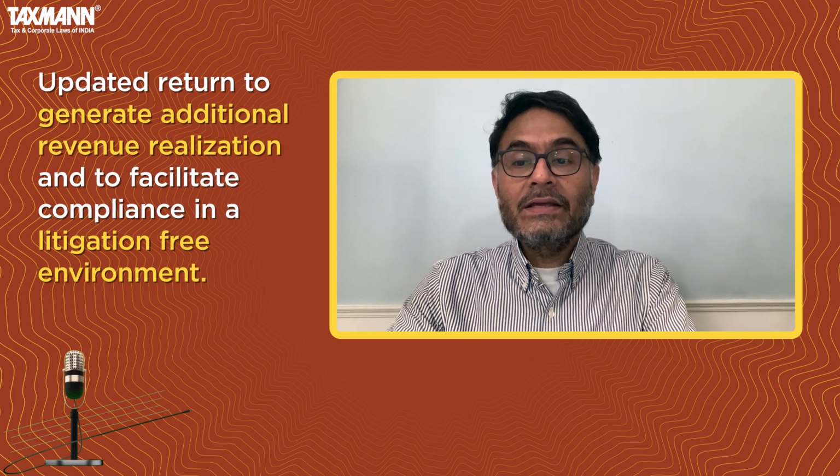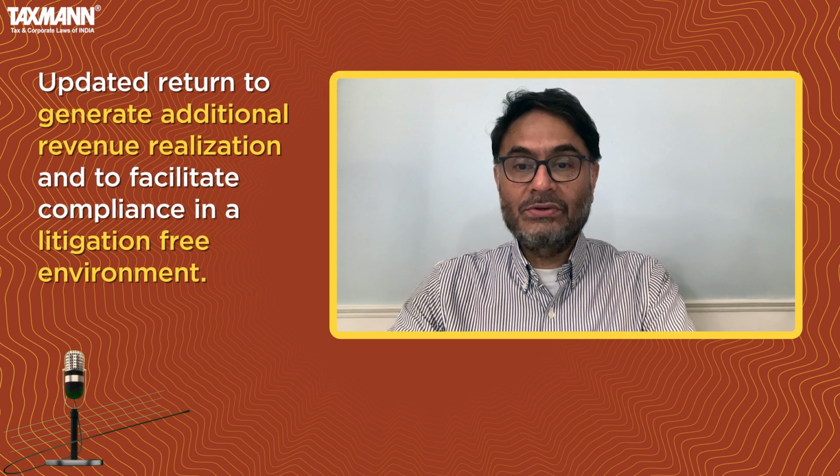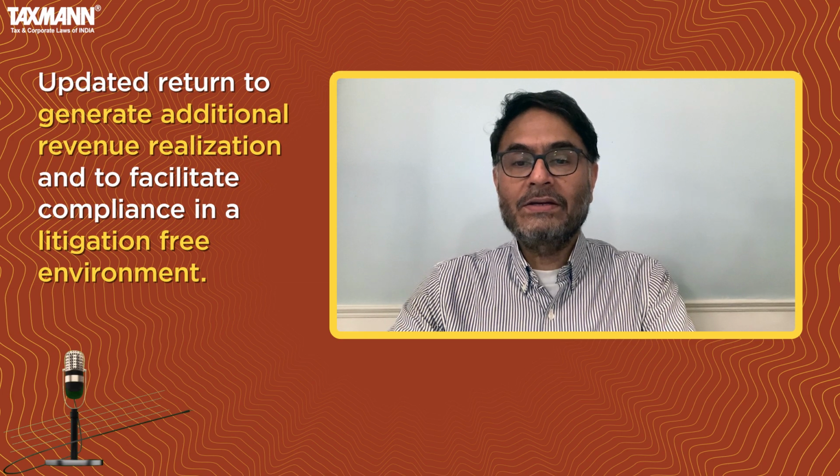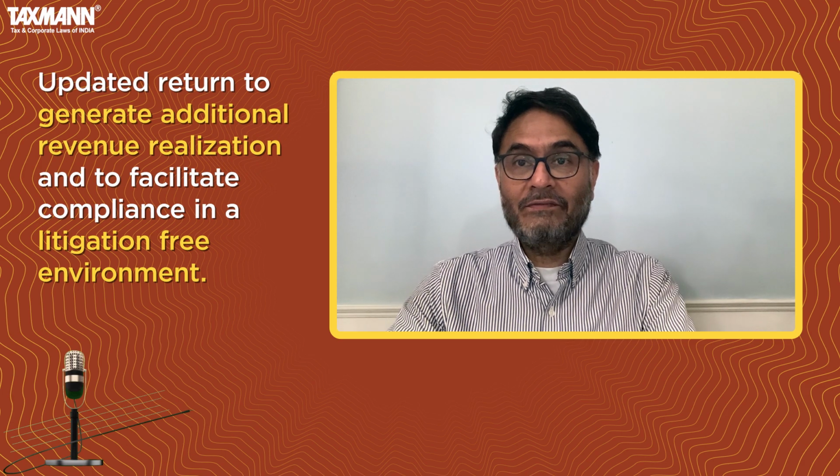The idea is that the updated return would, on one hand, bring use of the huge data available with the Income Tax Department and shared with the taxpayer to a logical conclusion, resulting in additional revenue realization on one hand, and it will facilitate compliance by taxpayers in a litigation-free environment.